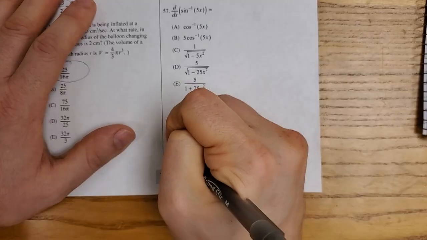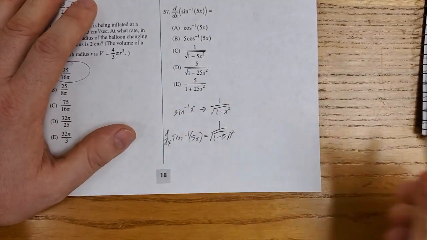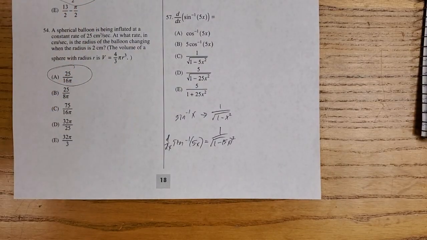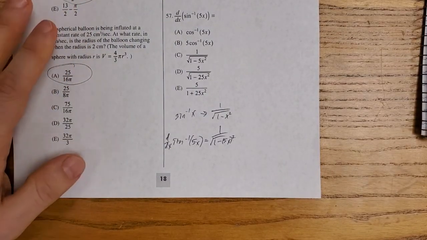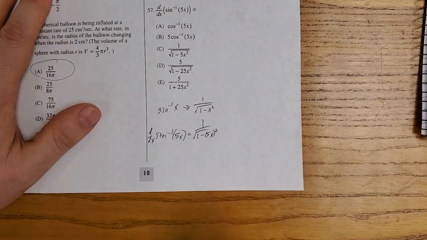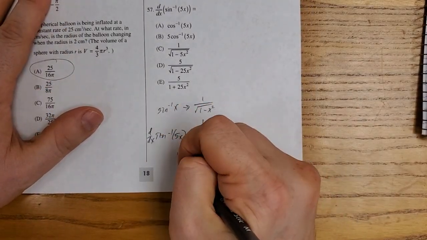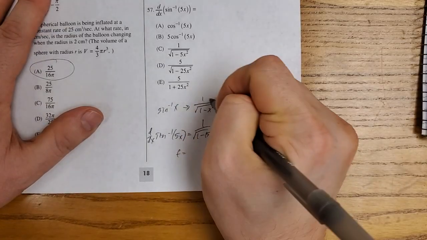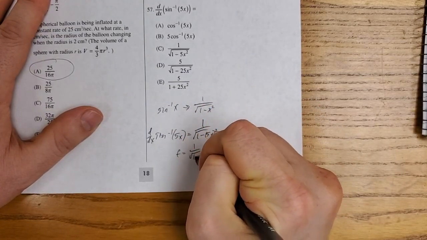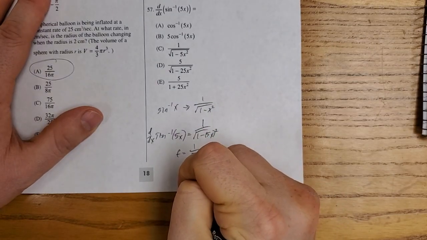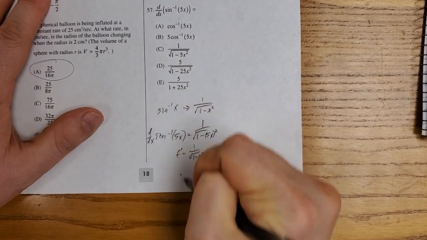Right? Or the derivative. So again, at this point, it's the common chain rule, where we want the f. The f is just the original, that stuff. Well, that's the f prime.